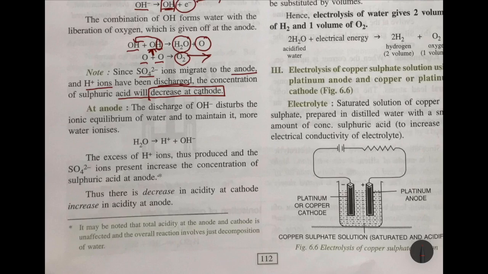Now at the anode, what happens? The discharge of hydroxyl ions disturbs the ionic equilibrium of water. So to maintain that, more water will ionize. That means water will turn into hydrogen and hydroxyl ions to balance the equilibrium of water. Now the excess of hydrogen ions which is produced and the sulfate ions present increases the concentration of sulfuric acid at the anode. Okay, please remember that the acidity overall is not affected, and the overall reaction just involves the decomposition of water.